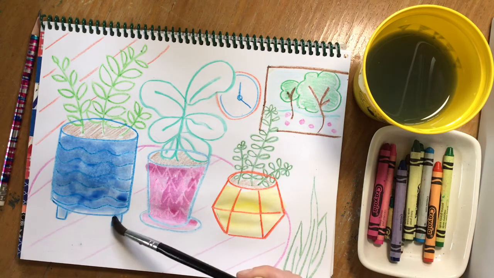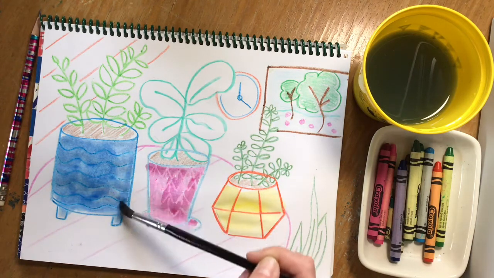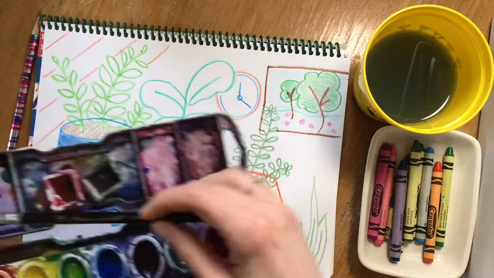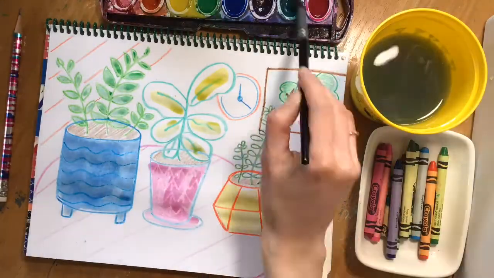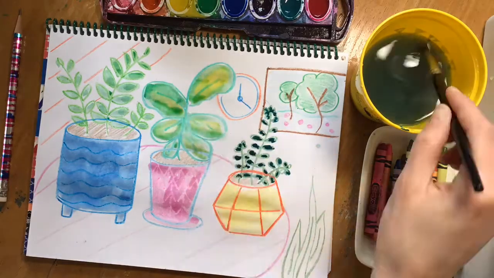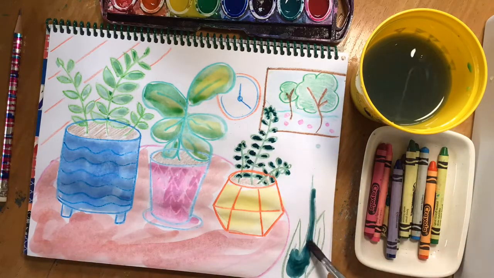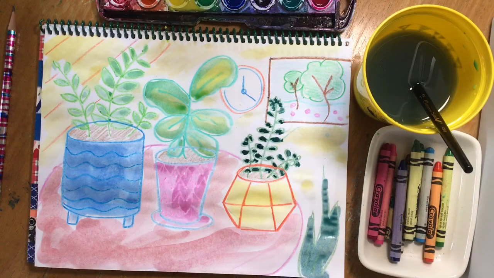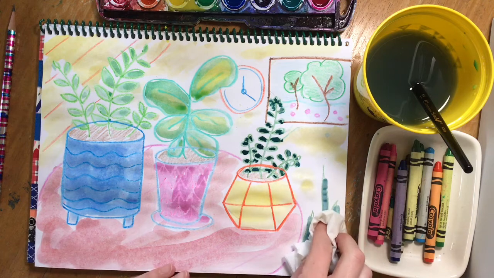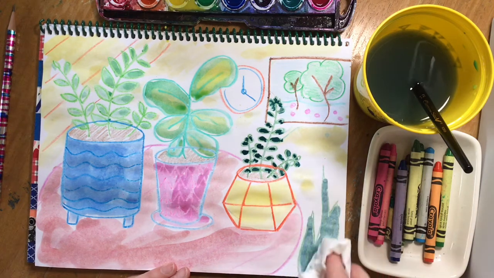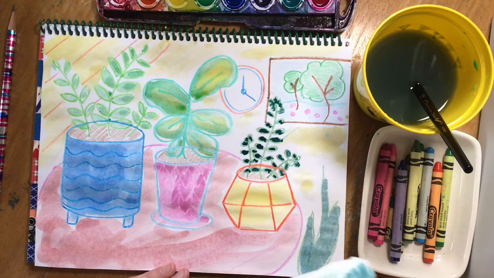So I'm gonna finish painting my Henri Matisse inspired still life. All right, now that I have painted my Henri Matisse still life, I'm gonna do a little bit of troubleshooting. I have some spots that have a lot of water on them. You can get a tissue and soak that up. So if you have some spots that got too much water, just soak them up.